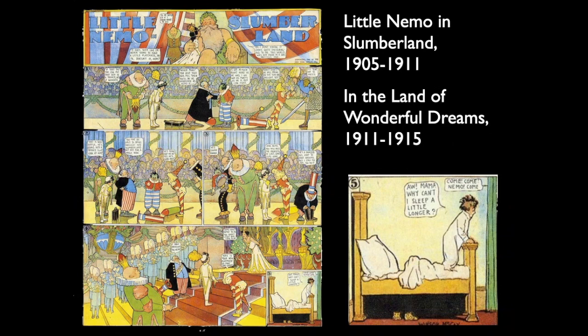So the conceit was really simple. We never really get to know who Nemo is. He's a bit of a nothing, and that's what the word Nemo means. Traditionally, it's Latin for nothing. And so Nemo is just a conceit, a way in which Winsor McCay can get to draw all these fantastic, imaginative characters. But it also says something else, that within every ordinary person is an incredible imagination.